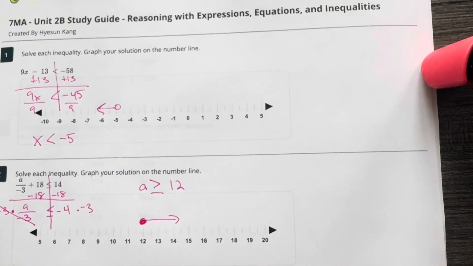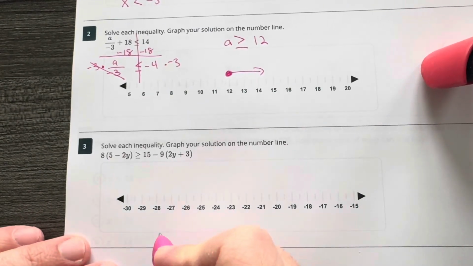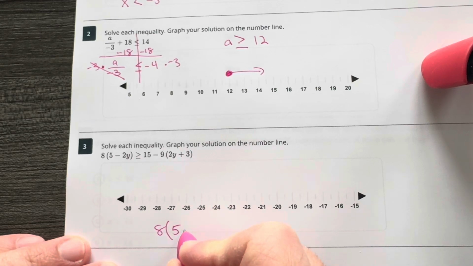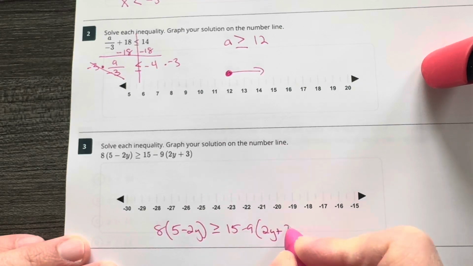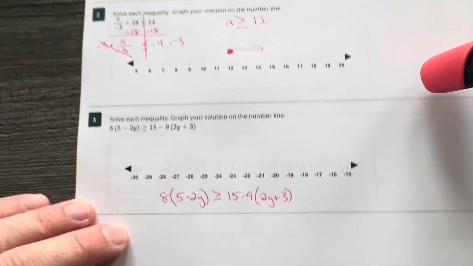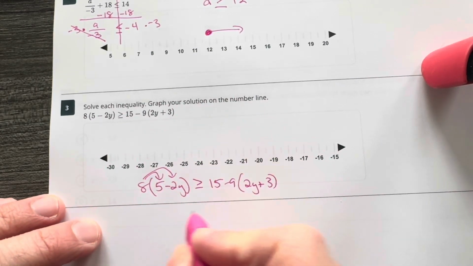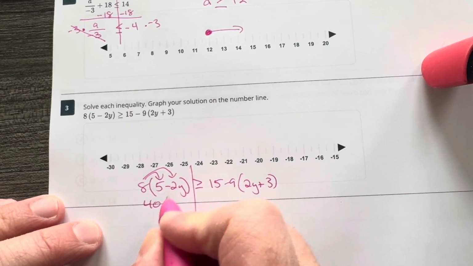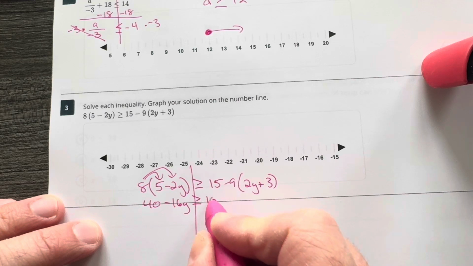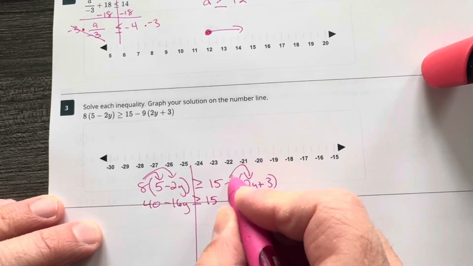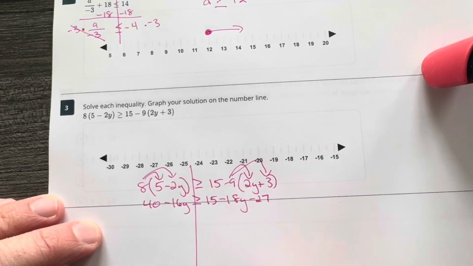Okay? Number 3. This is a little bit more challenging of a problem, so I'm going to rewrite it down here and work it out closer. 8 times (5 minus 2y), greater than or equal to 15 minus 9 times (2y plus 3). So the first step is I have to get rid of the parentheses. So I'm going to distribute. The 8 goes to the 5 and the 8 goes to the negative 2y. So that's 40 minus 16y, greater than or equal to. The 15 has to come down, but I'm distributing the negative 9 to both terms on the right. So this is going to be negative 18y minus 27.